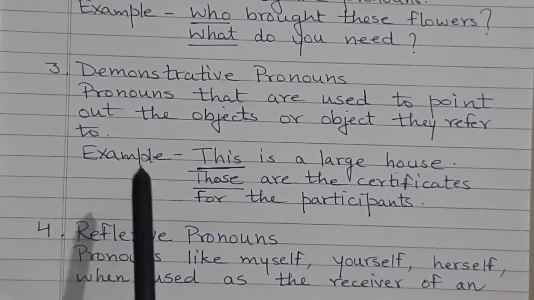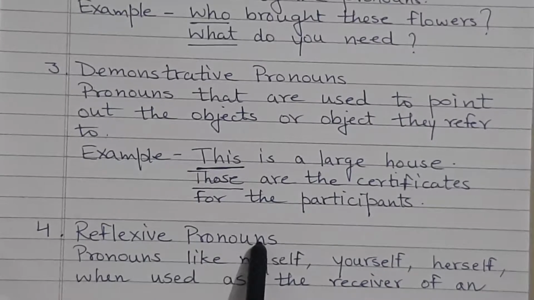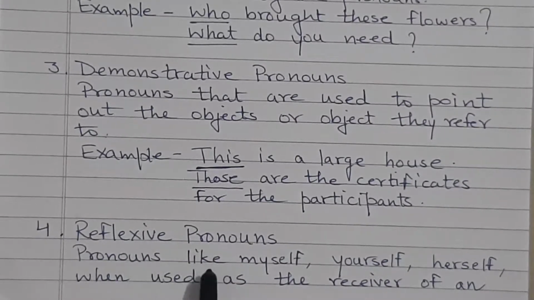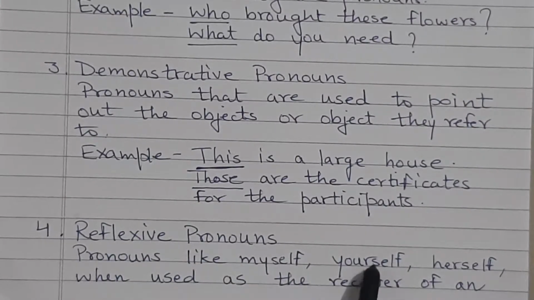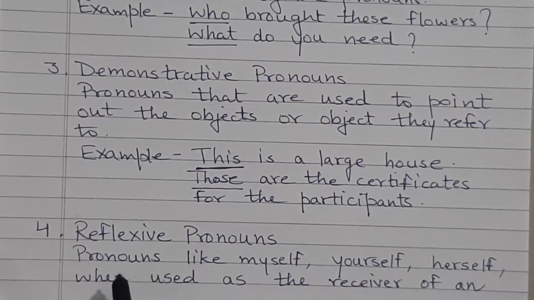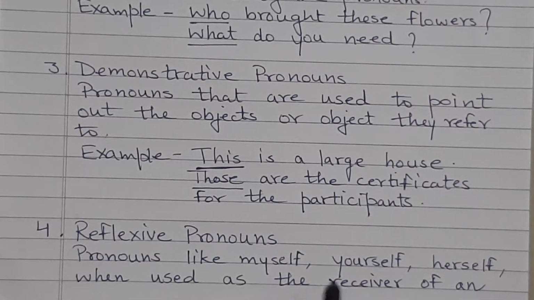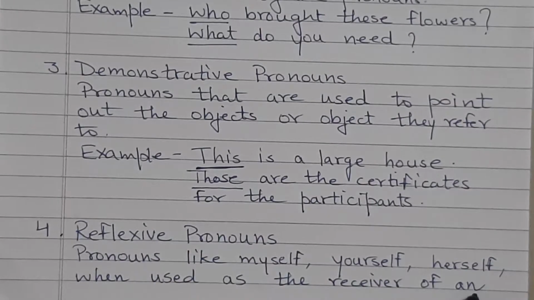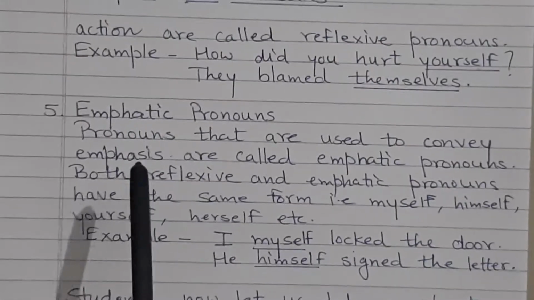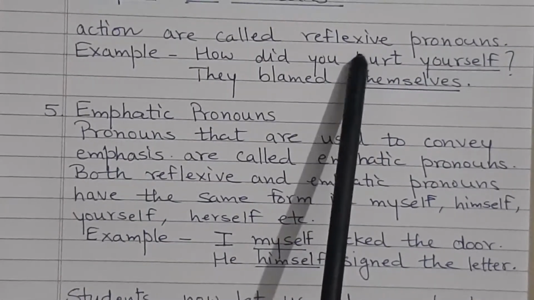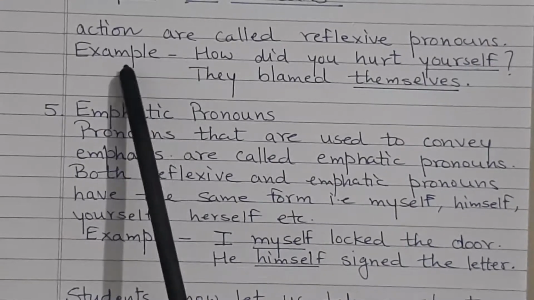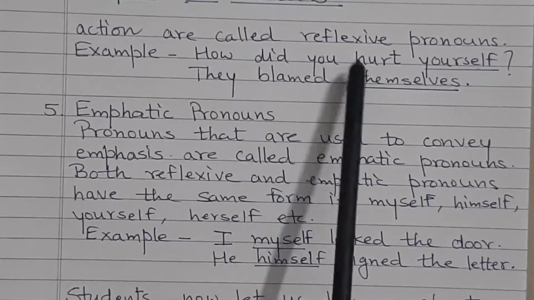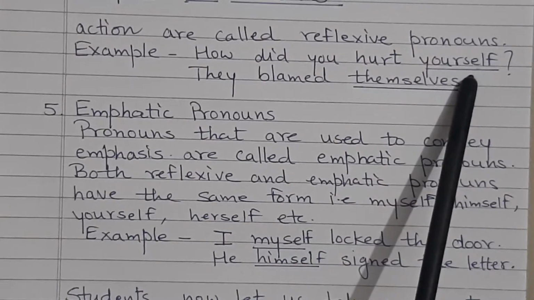Now, number 4, reflexive pronouns. Pronouns like myself, yourself, herself, when used as the receiver of an action, are called reflexive pronouns. For example, how did you hurt yourself?